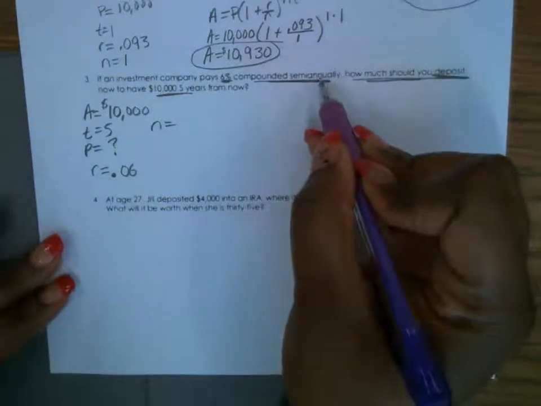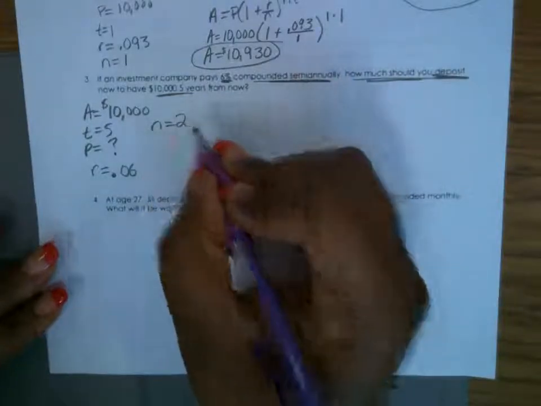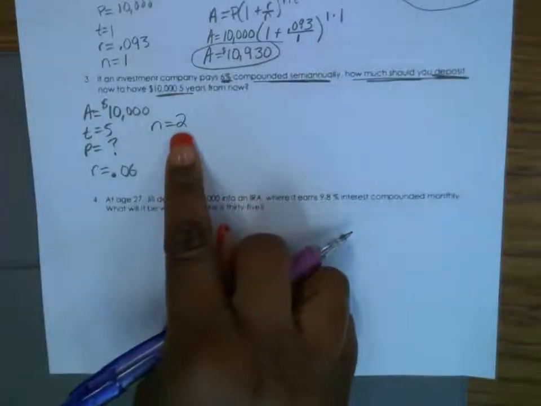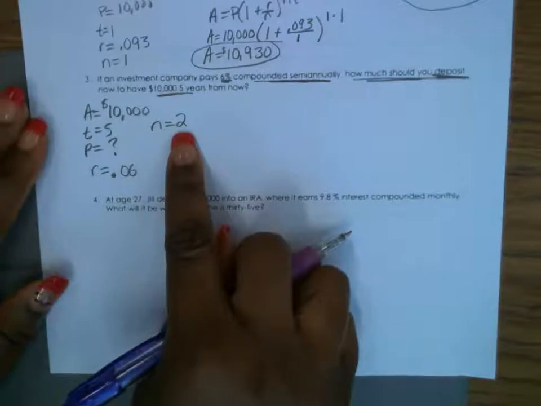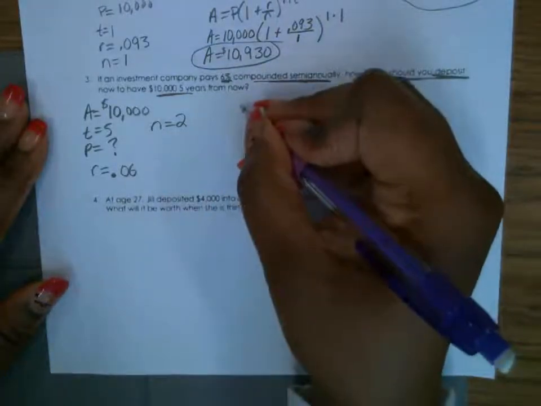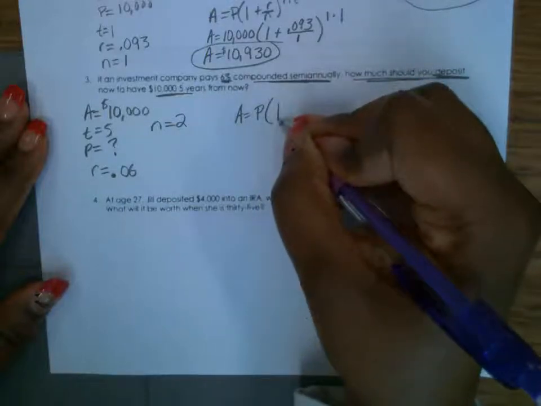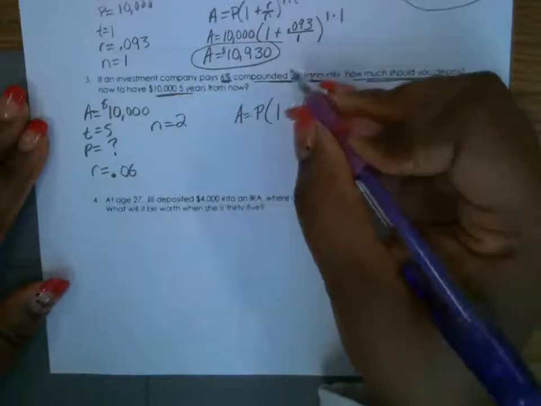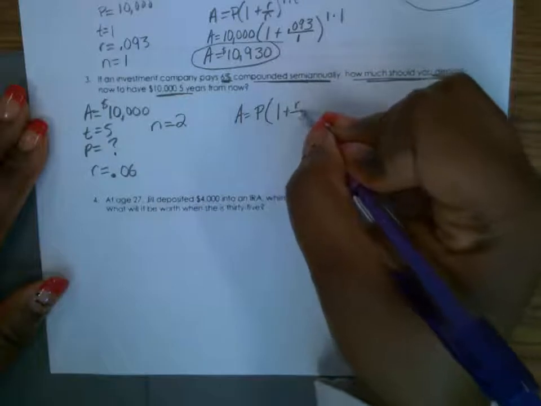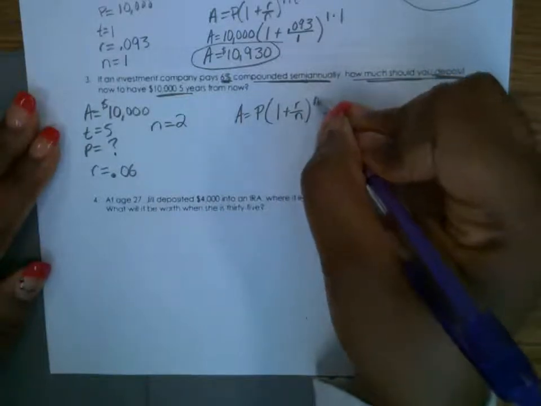Biannually and semi-annually are both twice a year. So interest is being charged twice a year, okay? So now we're going to use the formula. A is equal to P parentheses 1 plus R over N to the NT power.